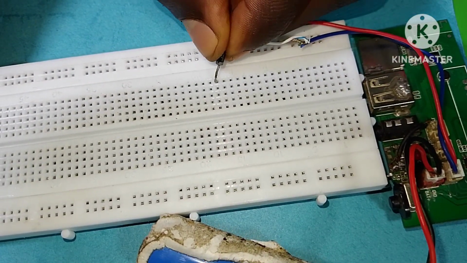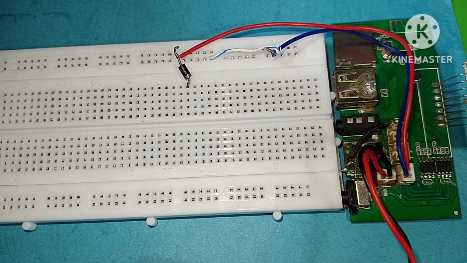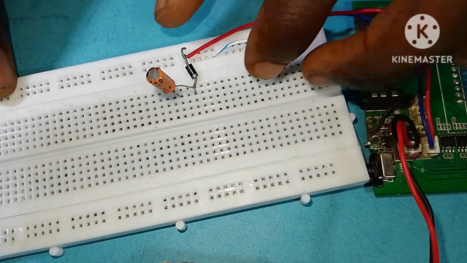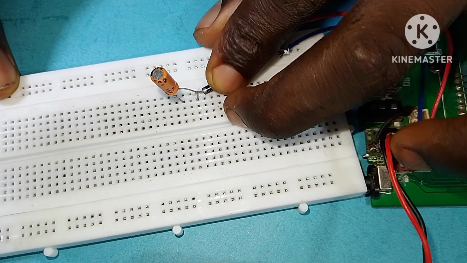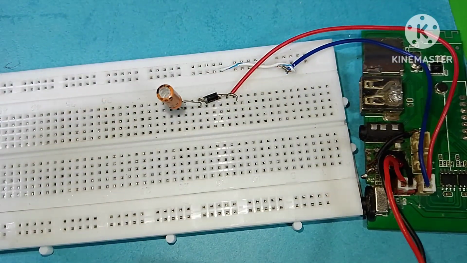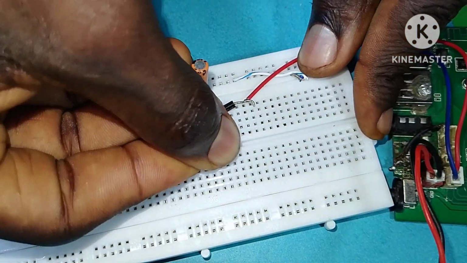So with the positive, you could place that to any of the vertical lines. Next, with the positive leads of the capacitor in line with the diode. I think I should take this way so that you could see better. And next, also the diode, also in the column.